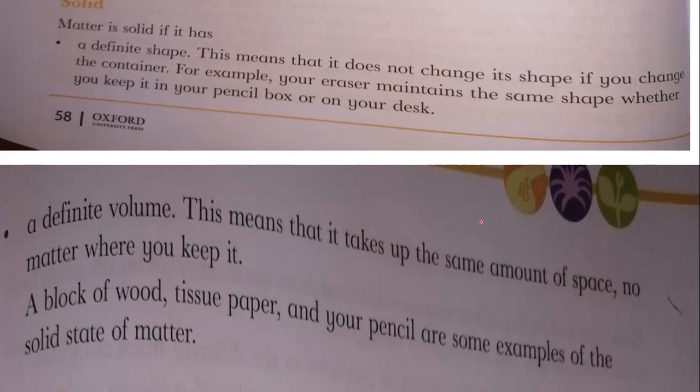Matter is a solid if it has, how do you come to know which things are solid? A definite shape. This means that it does not change its shape if you change the container. For example, your eraser maintains the same shape whether you keep it in your pencil box or on your desk.